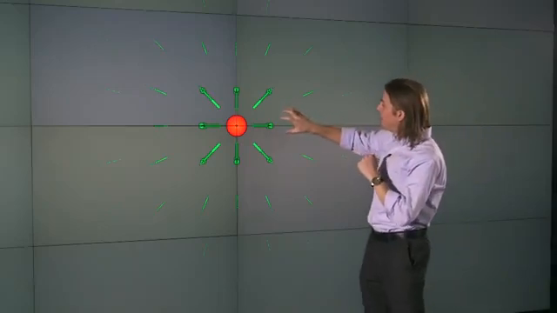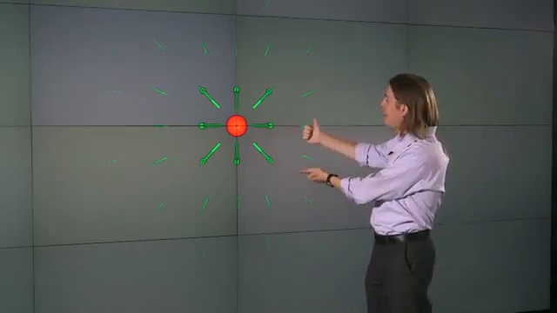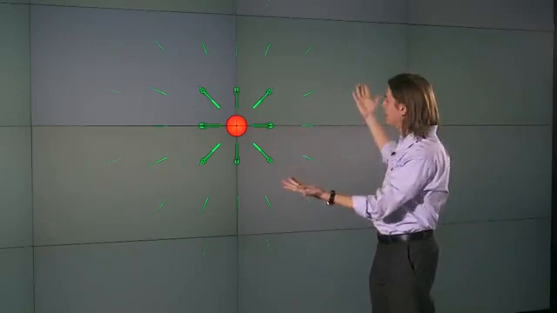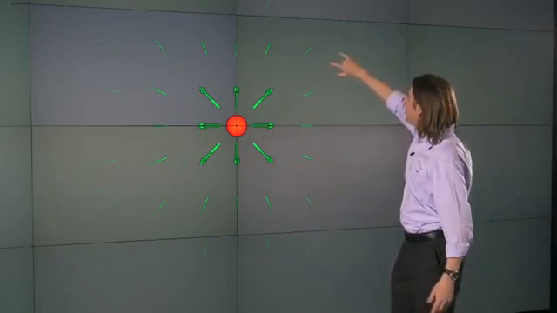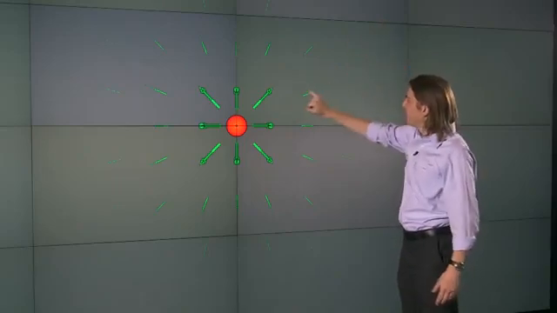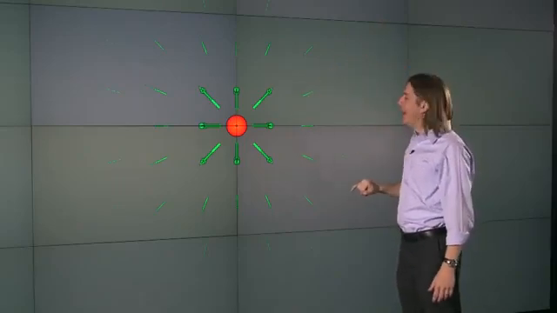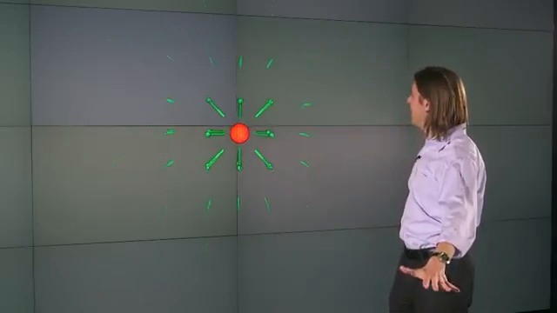Here is a positive charge in red, and green is the vector fields pointing away. And just like I drew on the board, the farther you get away, according to Coulomb's law, the smaller the magnitude of the field, therefore the smaller we draw the vectors. And they always point away, but they always point away in 3 dimensions. So to really see it, you have to manipulate the field in 3 dimensions.